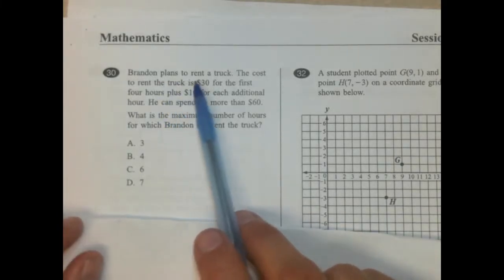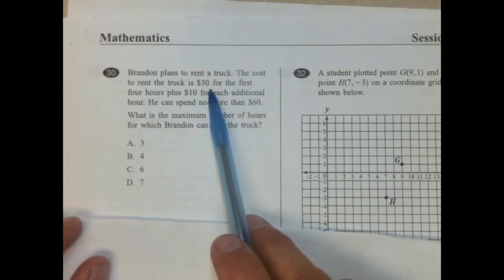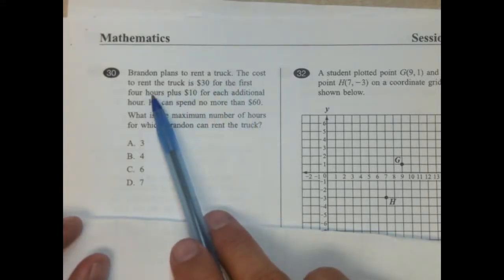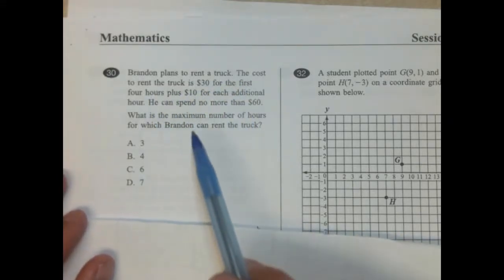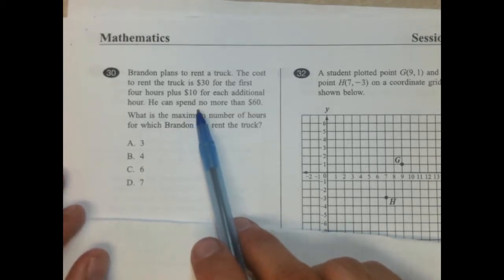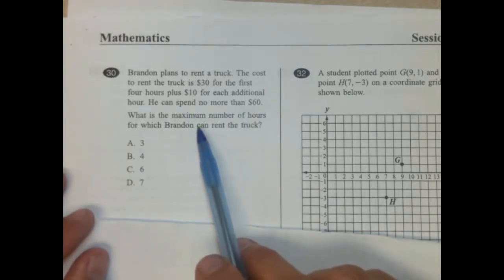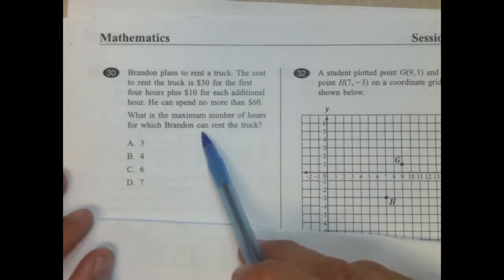So Brandon plans to rent a truck. The cost to rent the truck is $30 for the first 4 hours, plus $10 for each additional hour. He can spend no more than $60. What is the maximum number of hours Brandon can rent the truck?